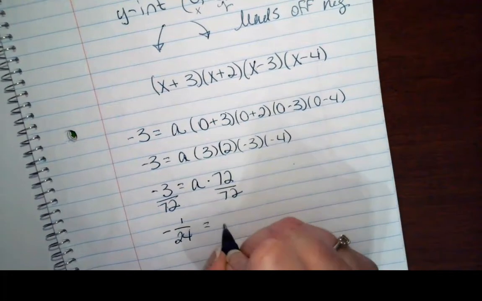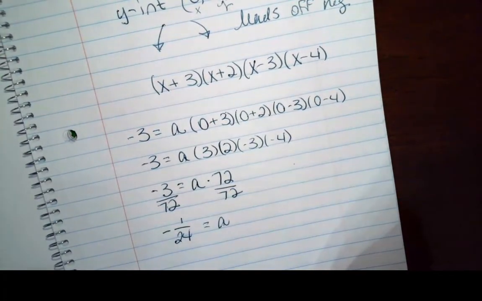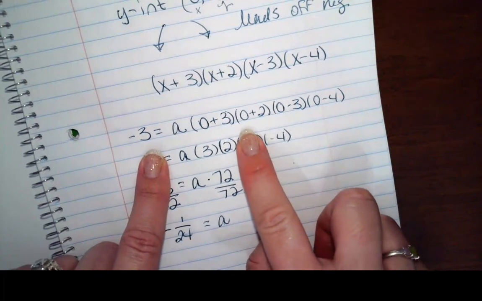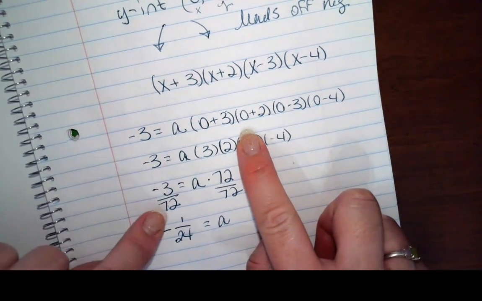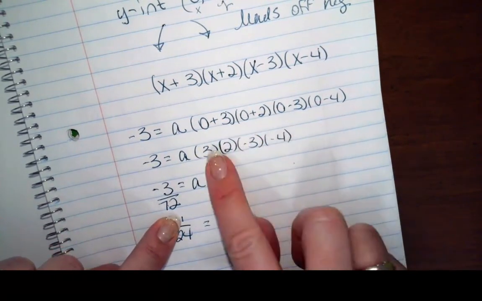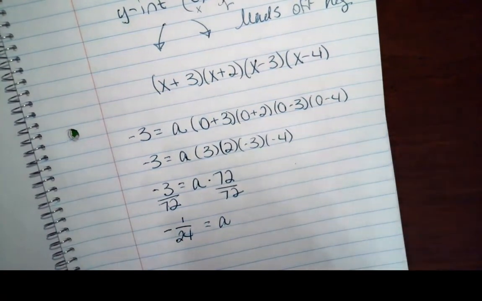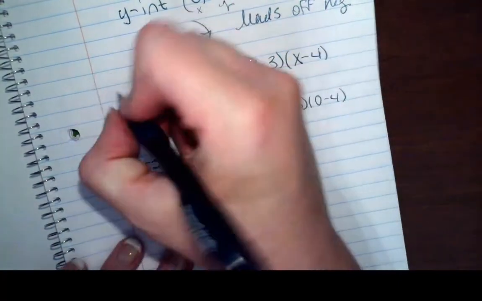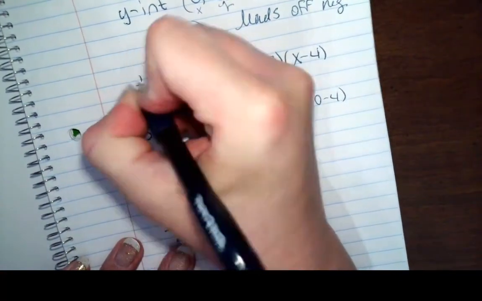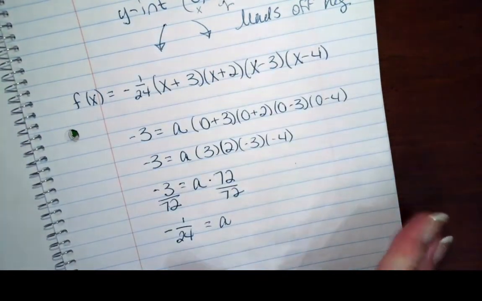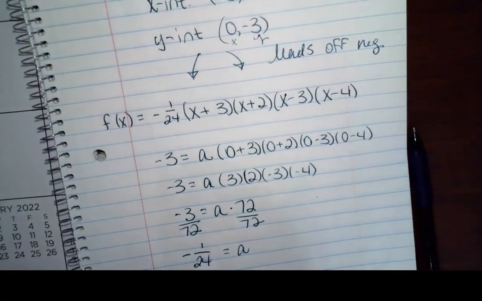So I get negative 1/24 is a. What did I just do, you ask? I could have divided both sides by negative 3 to start with, and that would have given me a 1 here. And then I could have divided both sides by 24, and it would have reduced it along the way. All right, so I now know that my a is negative 1 over 24, which corresponds with this, and that's going to equal my function. So that is the formula that will give me this function.